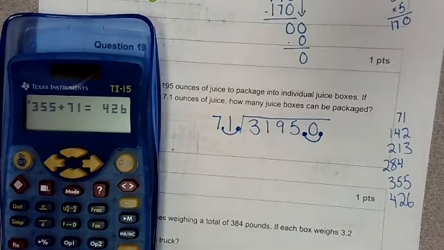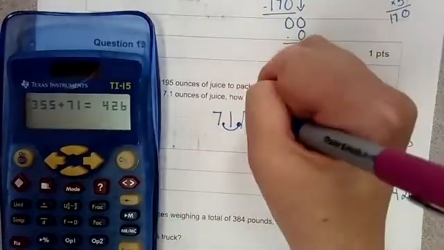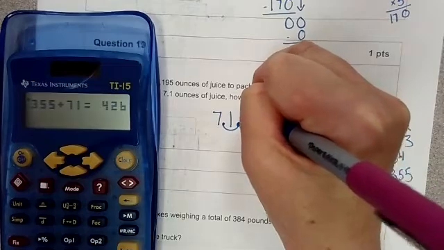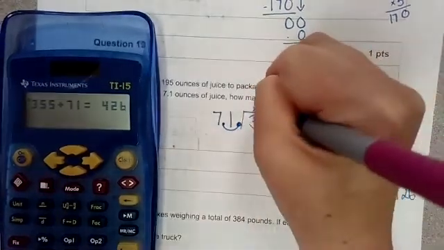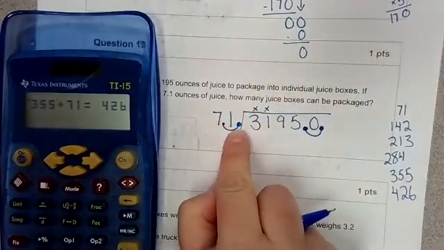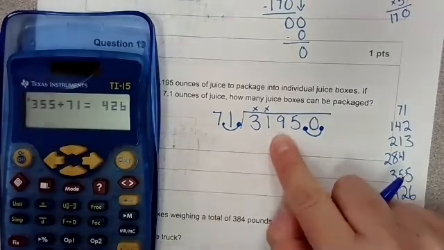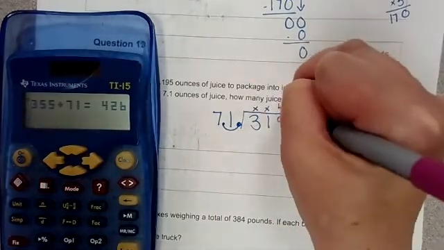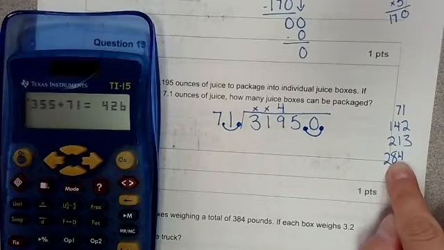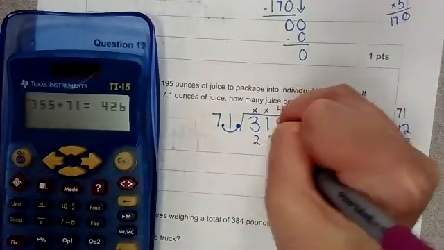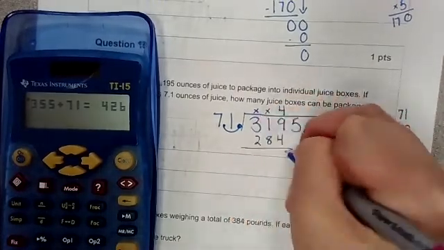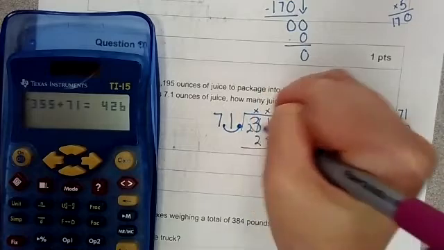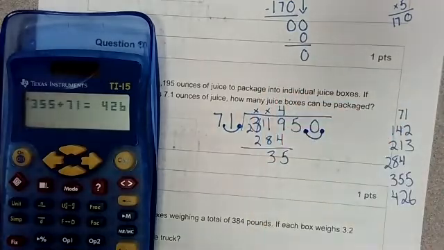Are you ready? All right, 71 cannot divide into 3. 71 cannot divide into 31. How many times can 71 go into 319 without going over? 1, 2, 3, 4. It goes in 4 times without going over. 4 times 71 is 284. When you subtract, you get 35.